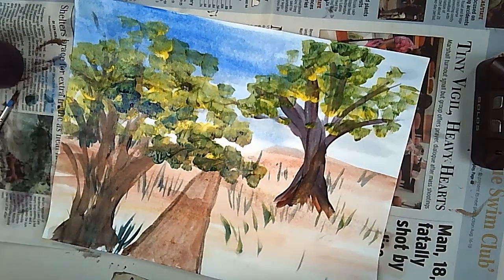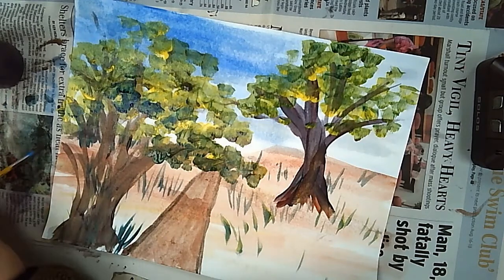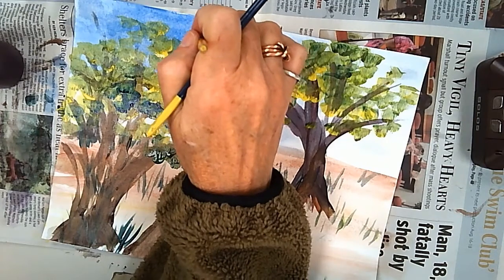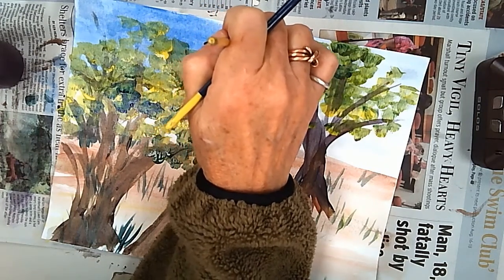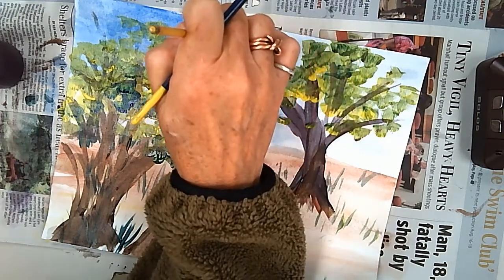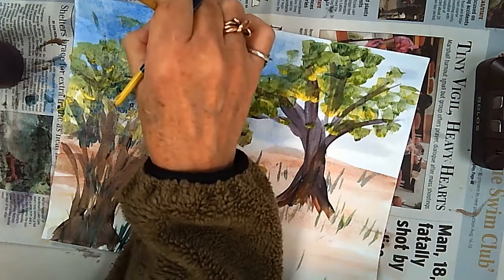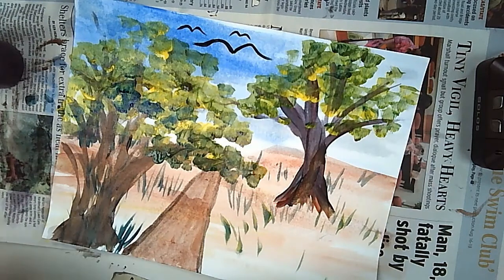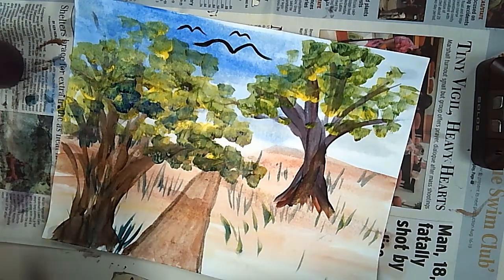Okay. Of course, I've got to do it. I've got to add my little birds up here. If he's closer to me, he's going to be bigger. If he's farther away, he's going to be smaller. Oh, pretty. Okay. And that's how you create a landscape.